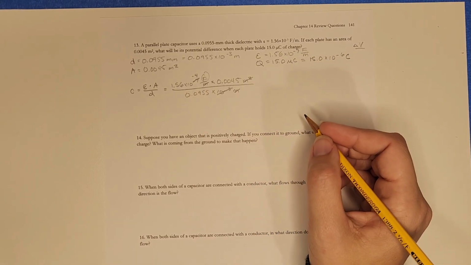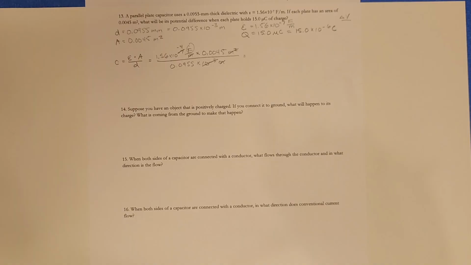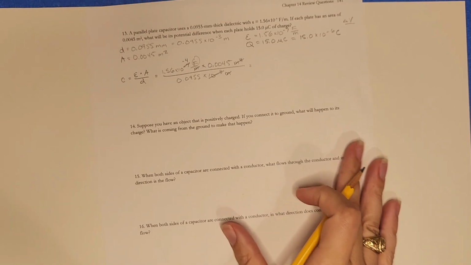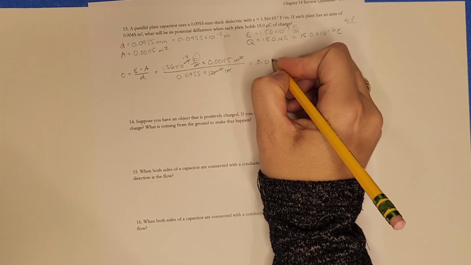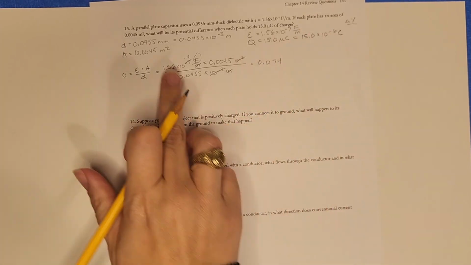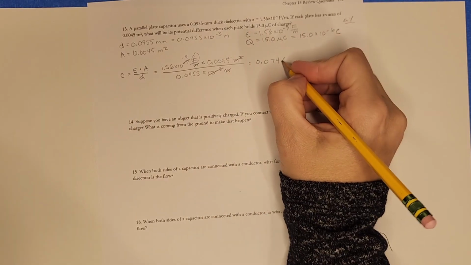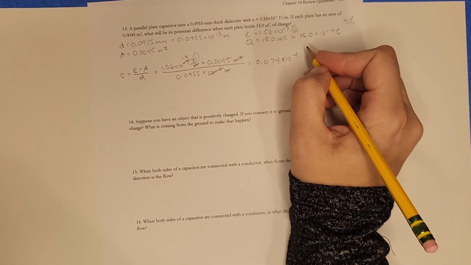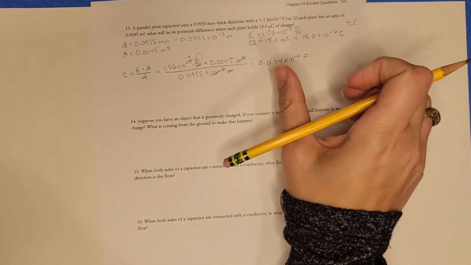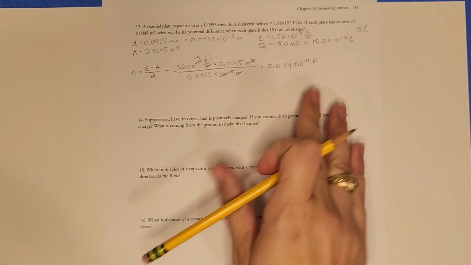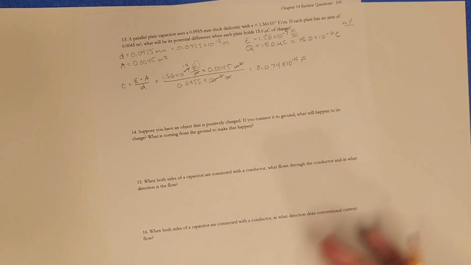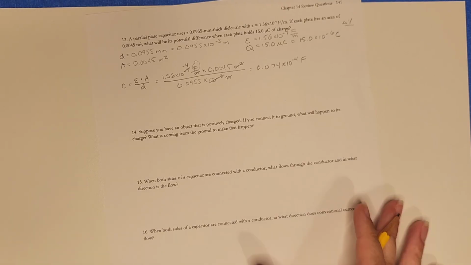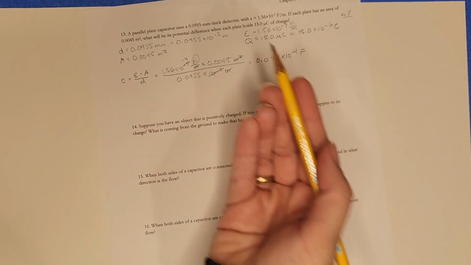And let's see what this calculates out as. We get 0.074, and then we're going to multiply it times 10 to the negative 4th farads. I'm going to leave this in this notation. This isn't our final answer, and so rather than change it to be correct scientific notation, I'm just going to leave it as is and bring it down.